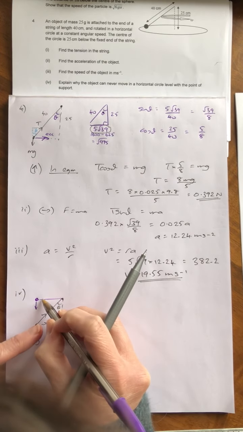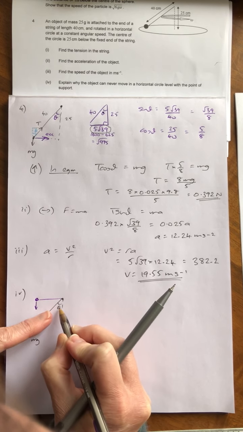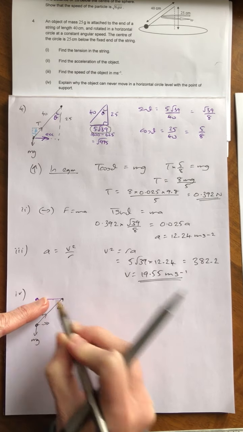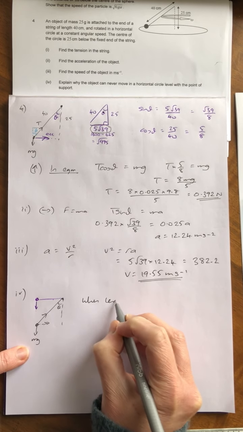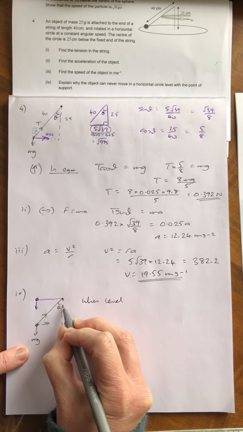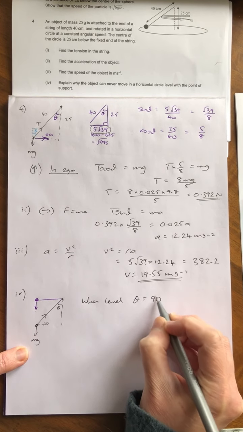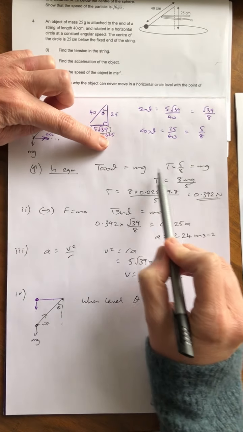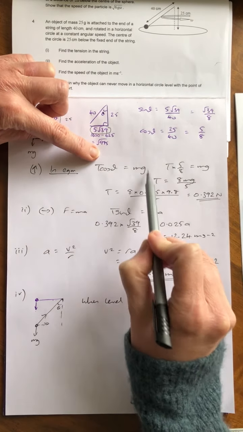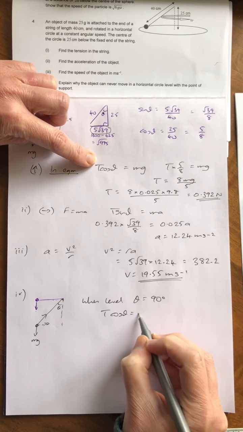Now, a couple of ways you can do it. You can think about it purely mathematically and say, right, for this to happen, when it's level, instead of the angle here being acute, that angle is going to be 90 degrees. If we use our expression from when we resolved vertically, T cos theta is equal to mg.